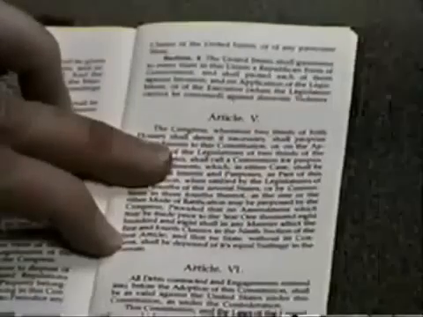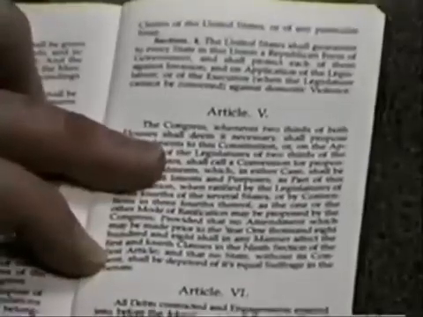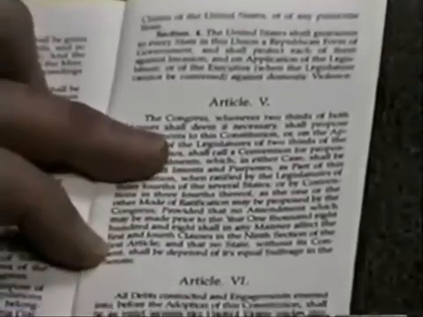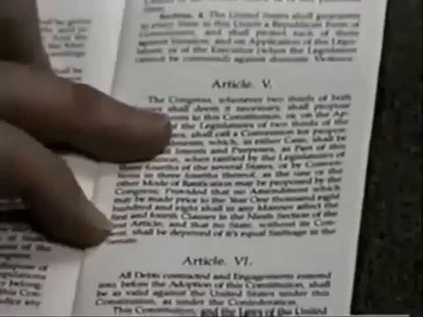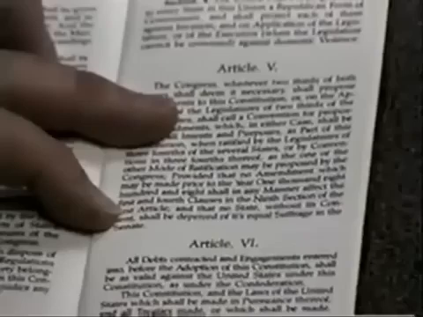Everybody see that? Paragraph 2, which is going to start right here, and I'm going to read it to you. Basically what it says is this: This Constitution and the laws of the United States, which shall be made in pursuance thereof, and the treaties made or which shall be made under the authority of the United States, shall be the supreme law of the land, and the judges in every state shall be bound thereby. Anything in the Constitution or laws of any state to the contrary notwithstanding.